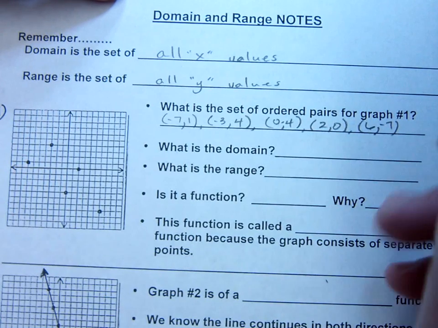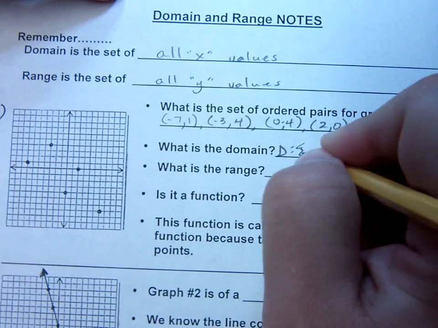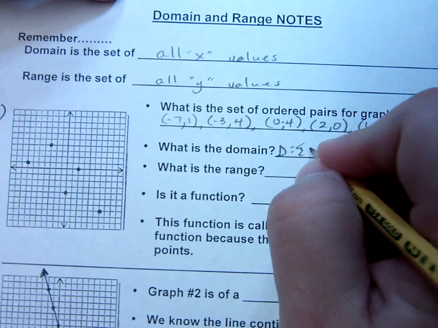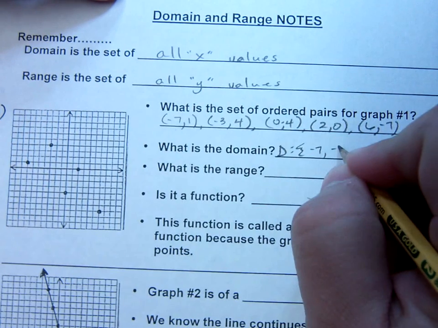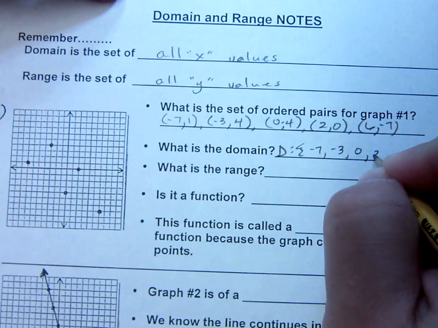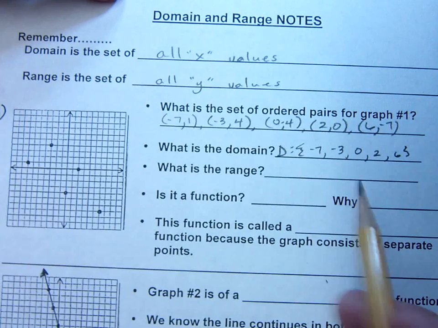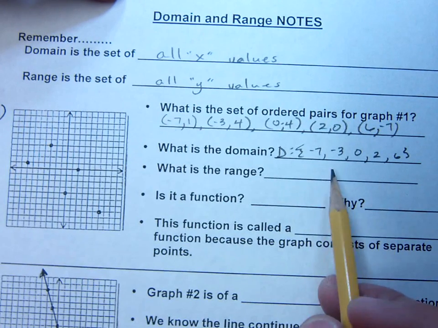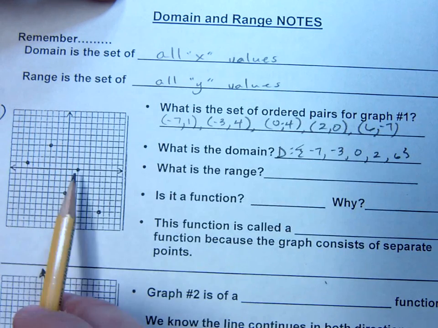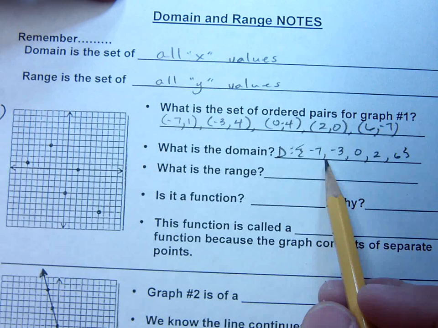All right, so what is the domain? Well, the domain is fairly simple. Don't forget your domain notation there. It's all your x values. So there's my x values: negative 7, negative 3, 0, 2, 6. And if you notice, because I went from left to right, I'm already in order from least to greatest, because that's the best way to put it in. Okay, I went from left to right, so that keeps me in order from least to greatest. Make sure you're trying to put this in least to greatest for domain.